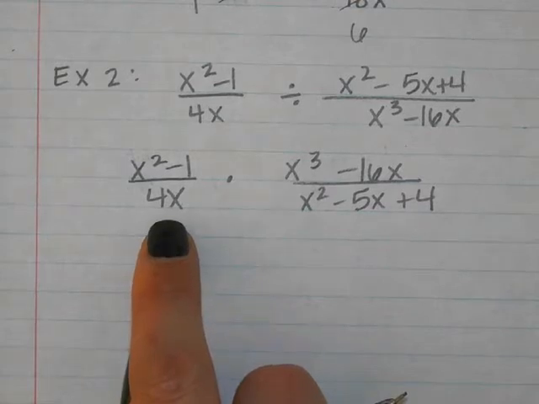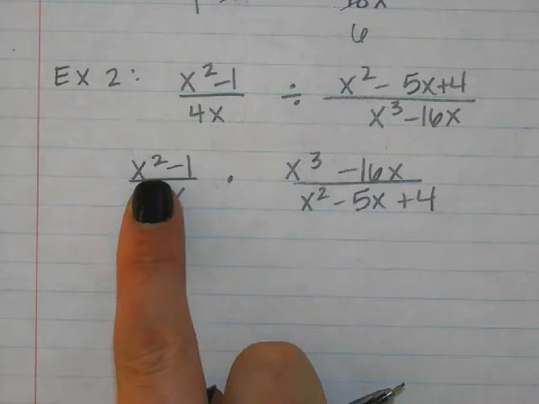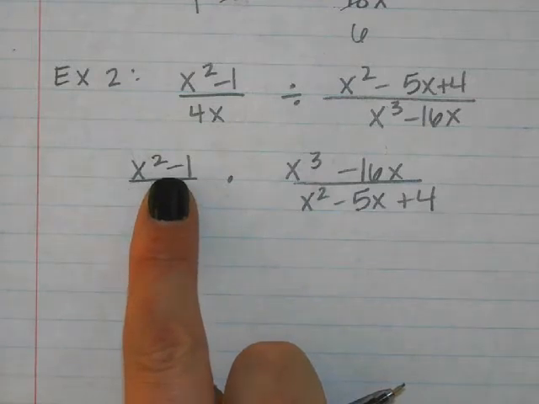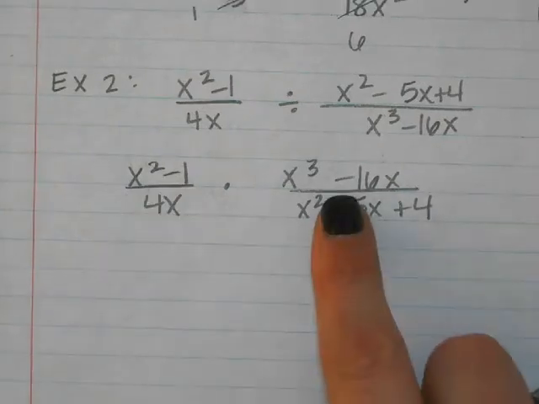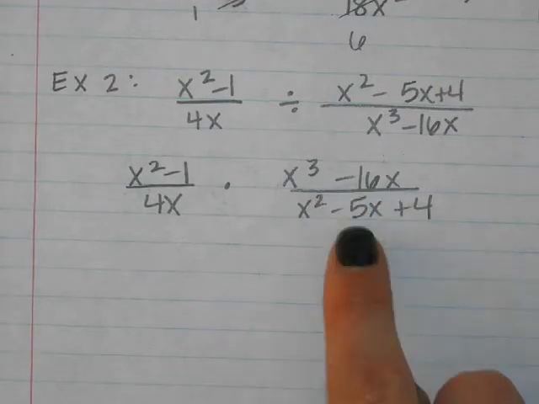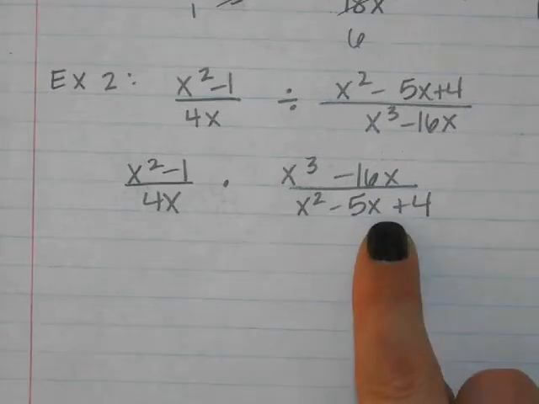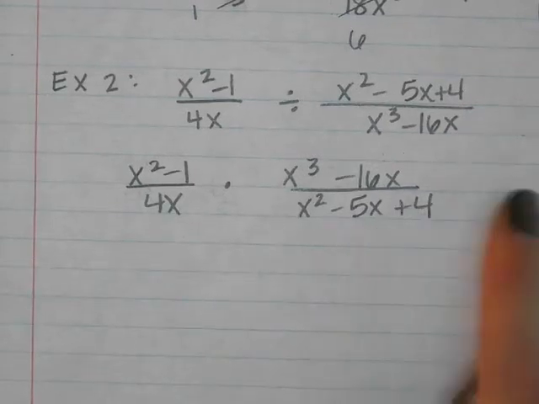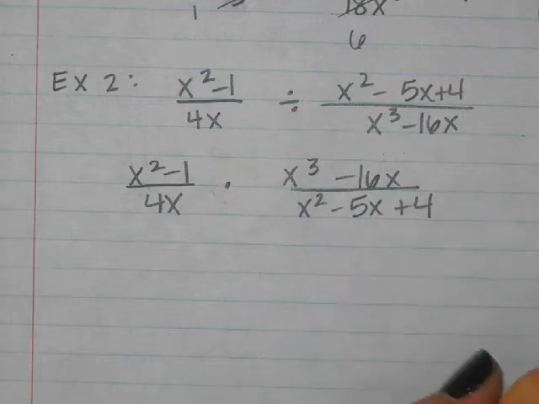What's happening between the x squared and the 1? It's being subtracted. Does subtract and divide cancel? Nope. What's happening between the x to the third and the 16x? They're subtracted. What's happening between the x squared and the 5x? Subtracted. What about the 5x and the 4? They're added. So we have a lot of adding and subtracting, and we also have some dividing. Do we have things that will cancel right now? No, those are not operations that cancel out.